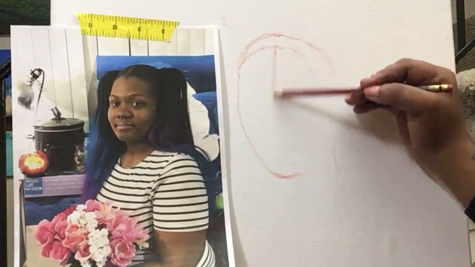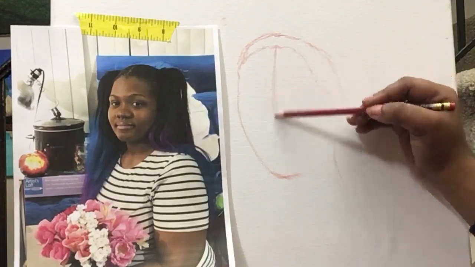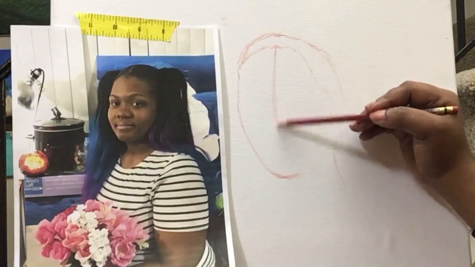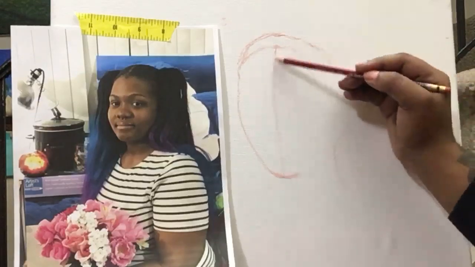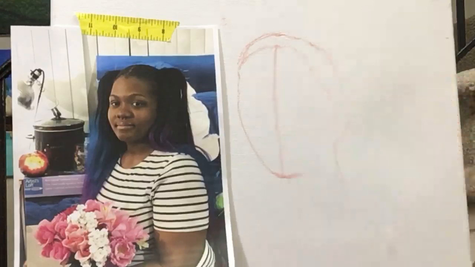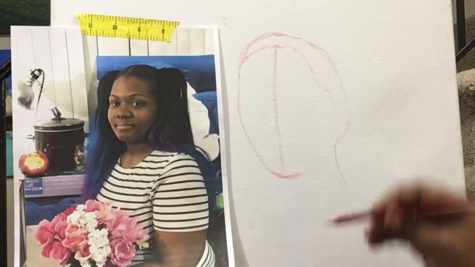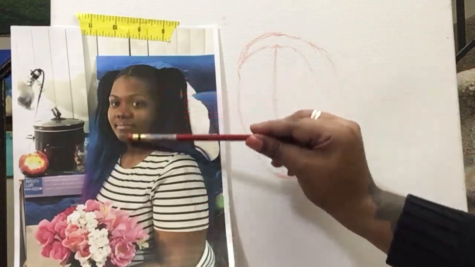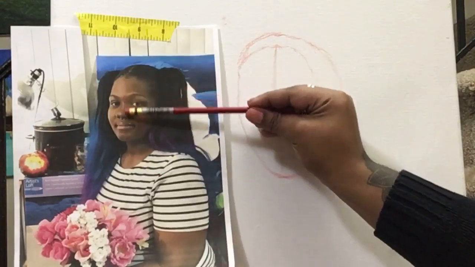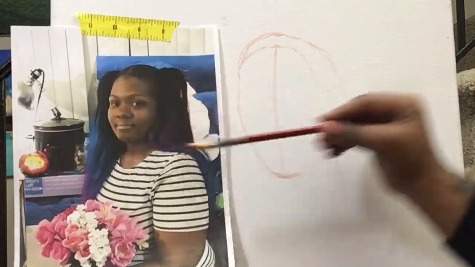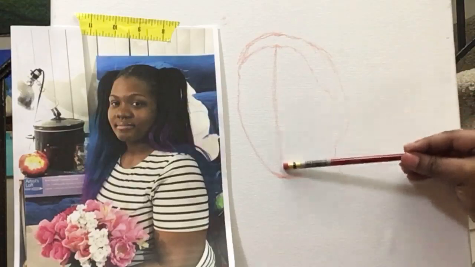So I'm going to draw my center line down the middle till I meet it down to the end of the chin. Yeah? So I got my center line in. Everybody with me? And we established, because if you look at the reference photo, my daughter has somewhat of a side profile. Everything's going down this way, so I need to do the same thing on here.